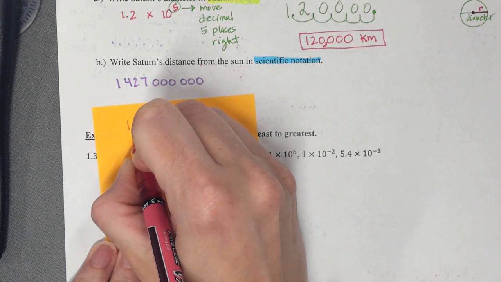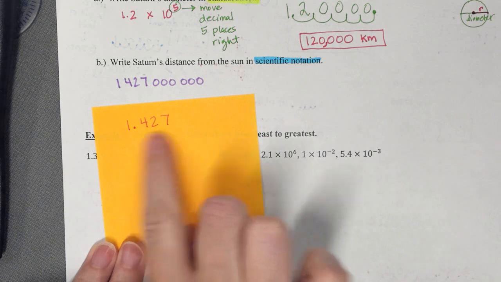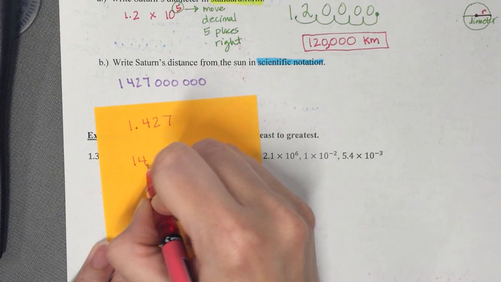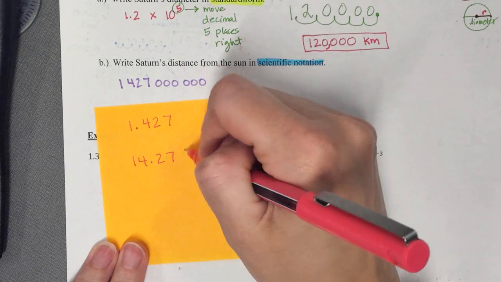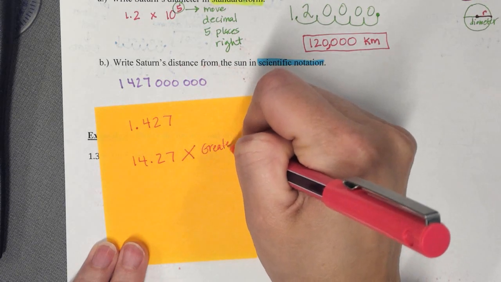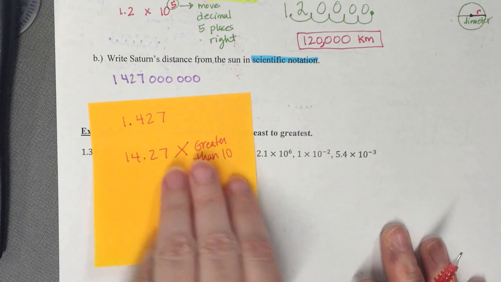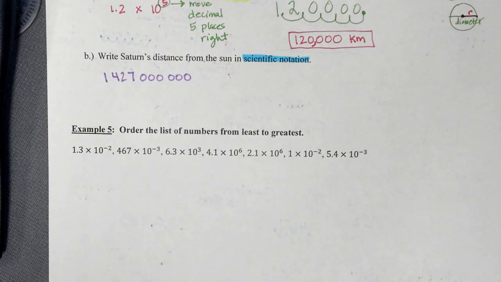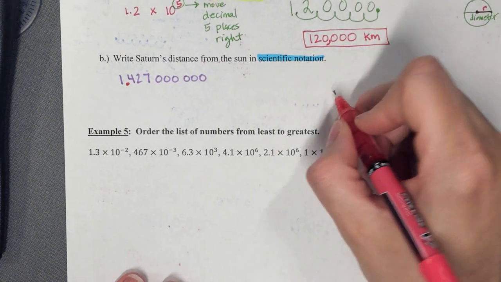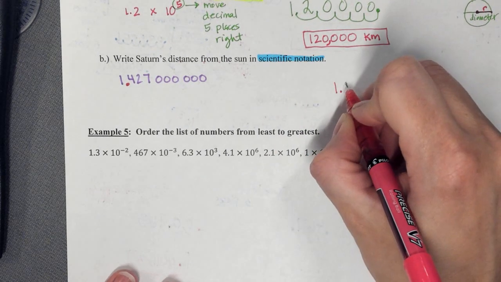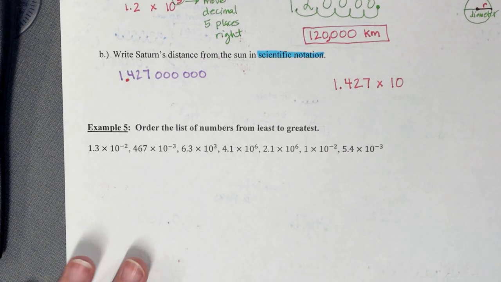So if it was 1 point, and then we'd have to put the 427. See how this number's between 1 and 10? But if I put it here, would this be between 1 and 10? No. Okay, so that's greater than 10. So we wouldn't be able to do that. It has to go there. So when you do that, if it's not a 0, you have to include it. So when you're doing the scientific notation, we're going to start with 1.427. It's going to have to be times 10 to a power.